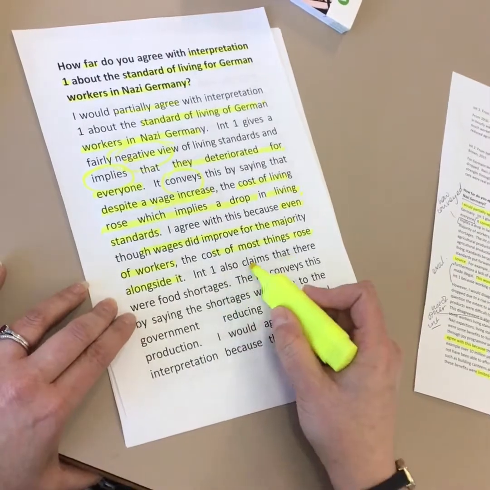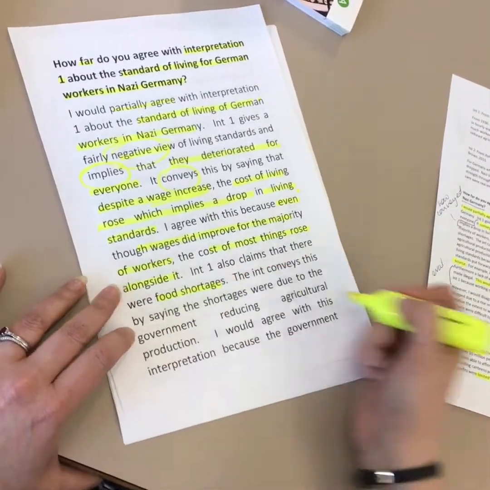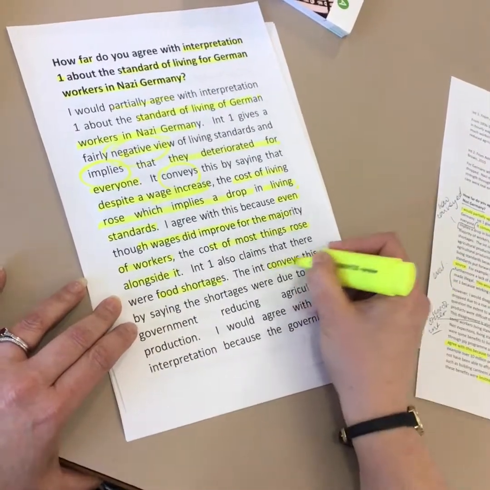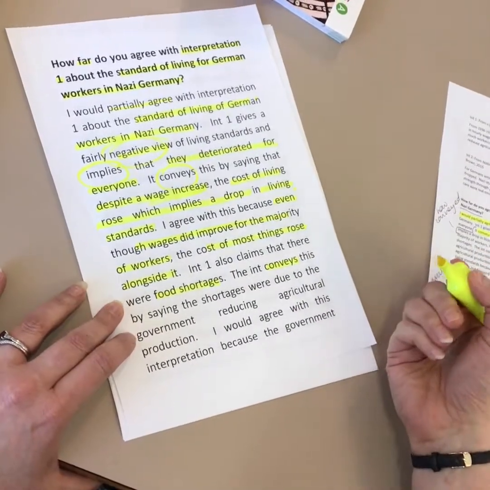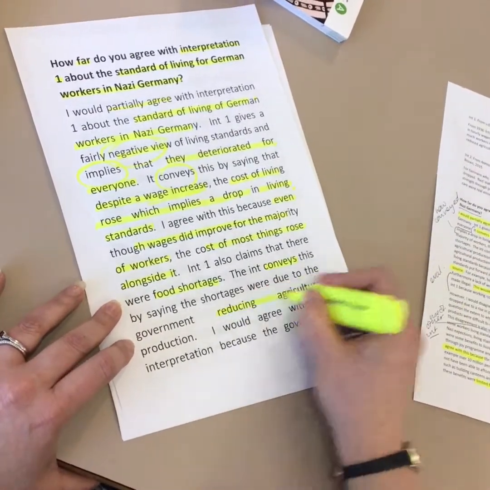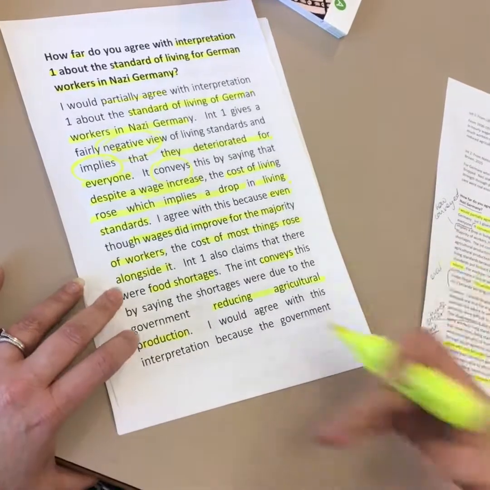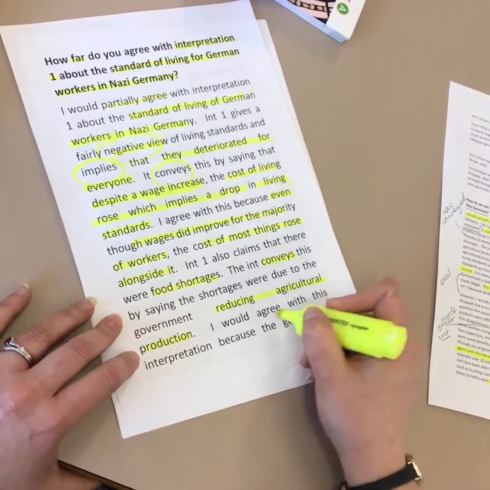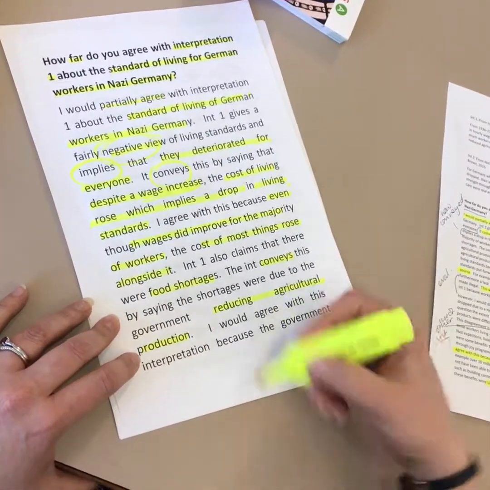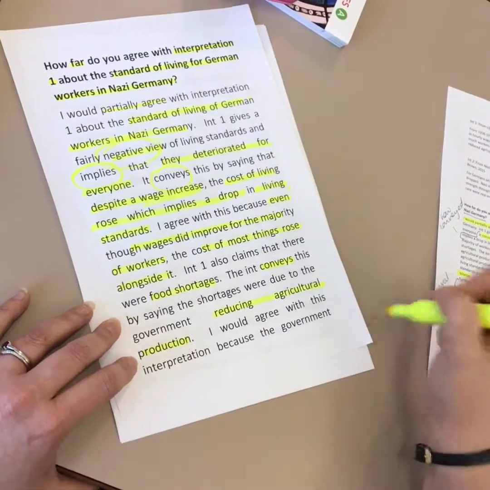Then we're saying that the interpretation also claims that there were food shortages. Okay, again, using the word convey, how are they actually getting this across? Well, they're saying it's because the government reduced agricultural production. Again, we're saying, would we agree or disagree with it? This is essentially what evaluation is. How much do we agree with something? How much do we disagree with it?